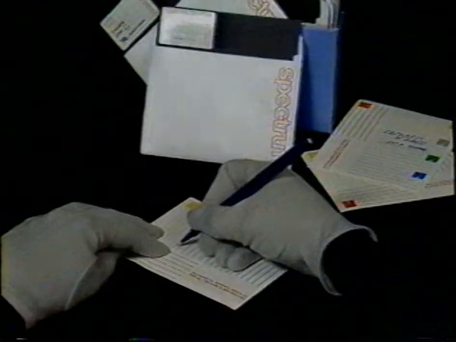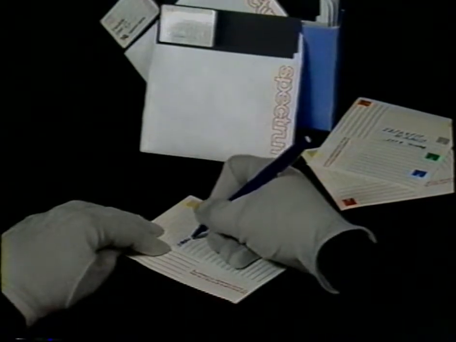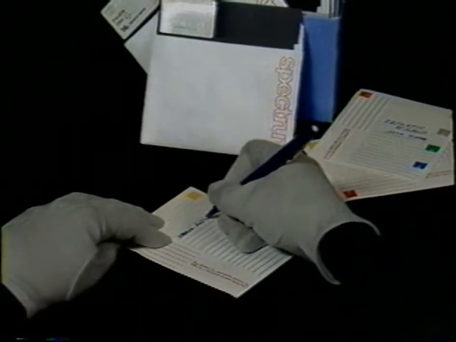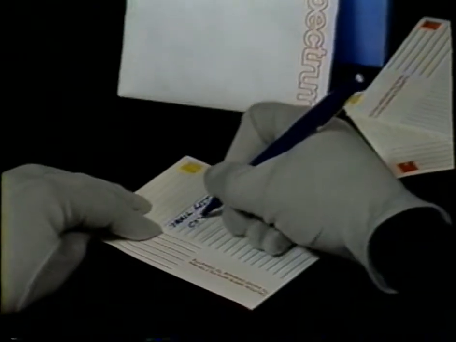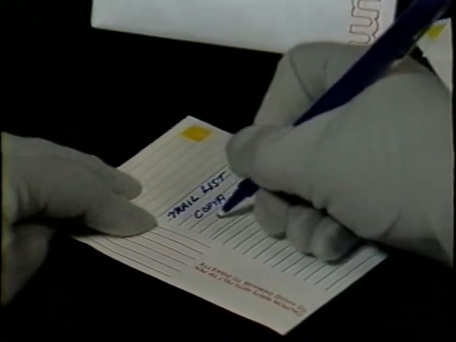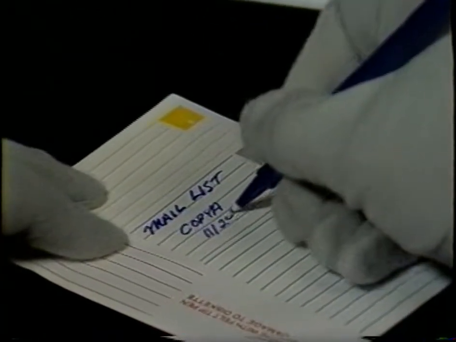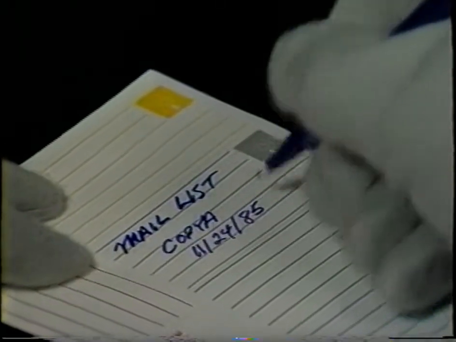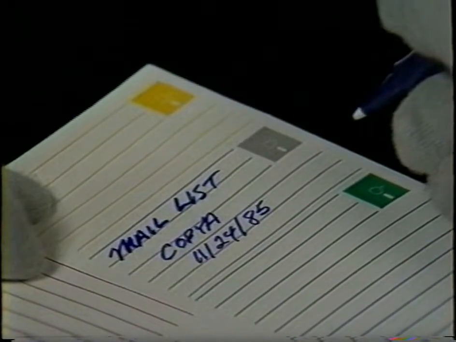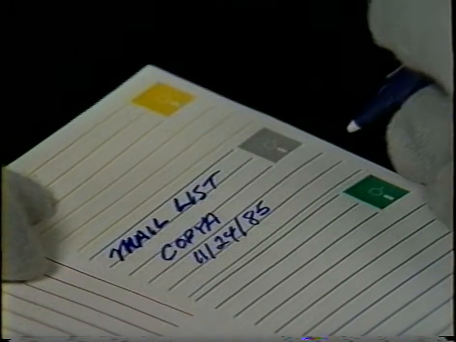On the subject of labeling your diskettes, unless you're intending to first type or write the labels before you put them on the diskette, you should always use a felt tip pen to do your labeling. That way, you won't take a chance of damaging the diskette by pressing too hard on the surface. Your label should consist of the name you want to call the diskette, the program you're working with, and the date you started the diskette.